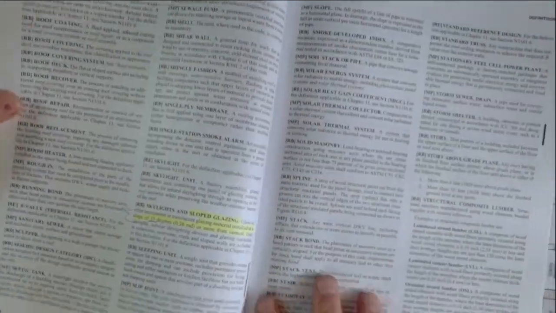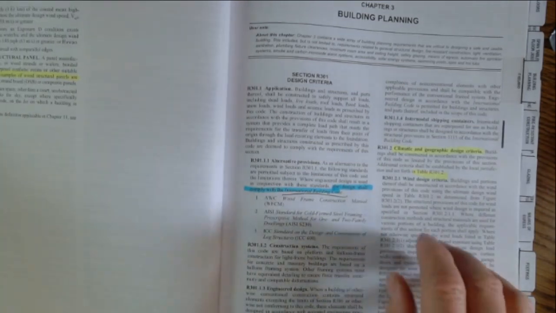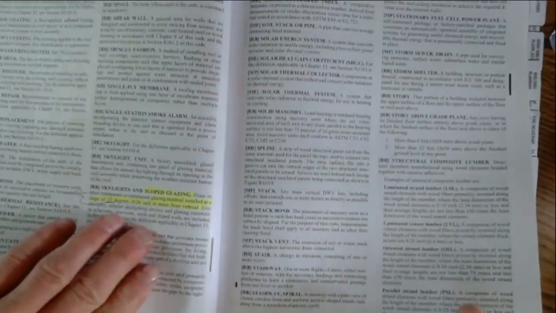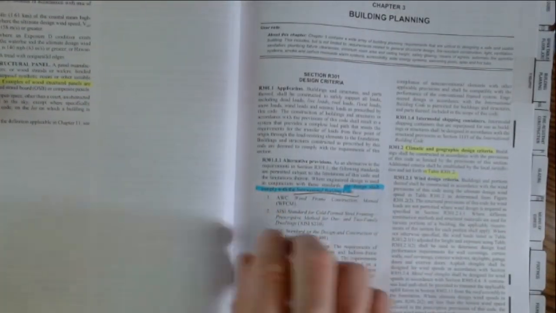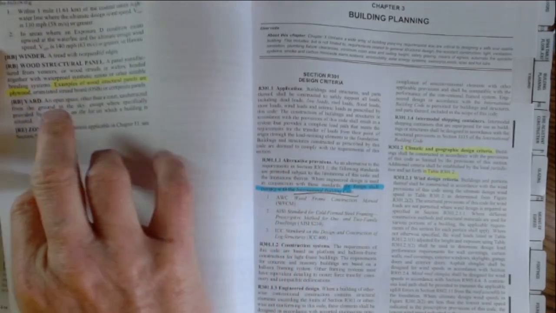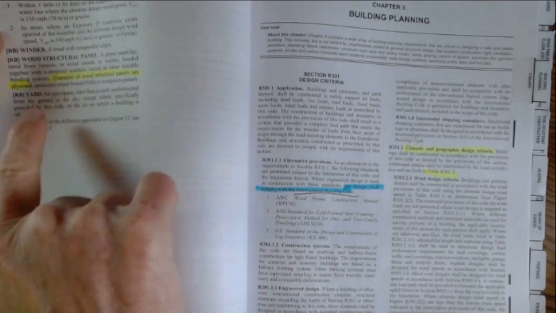So skylights, the magic number is 15 degrees on that. In other words, if you have a slope greater than 15 degrees, it's a skylight. If it's less than 15 degrees, it's standard glazing. So that's the delineation there. Wood structural panels, defined as plywood. It's really helpful when you're looking at the tables for fasteners and stuff like that to understand wood structural panels.